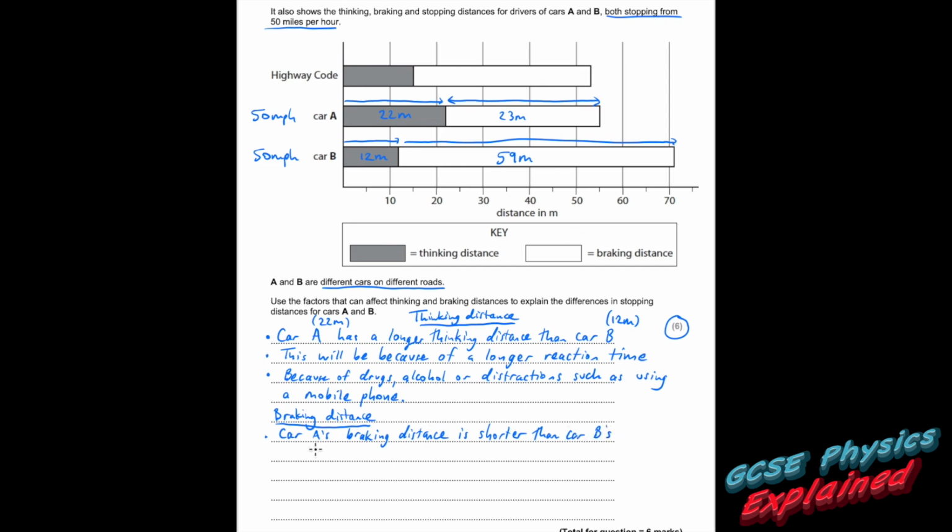Let's pop the numbers in just in case once again. This means car A might have better brakes, tyres, or is driving on a dry road so it doesn't skid.